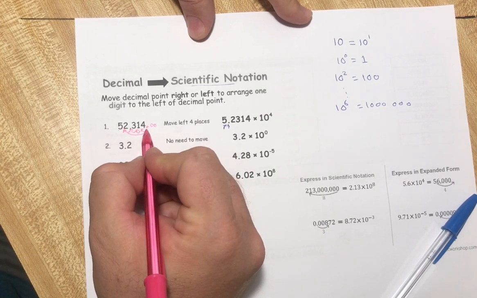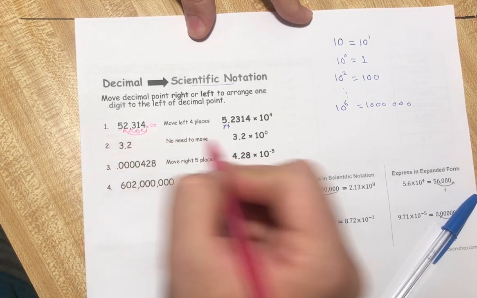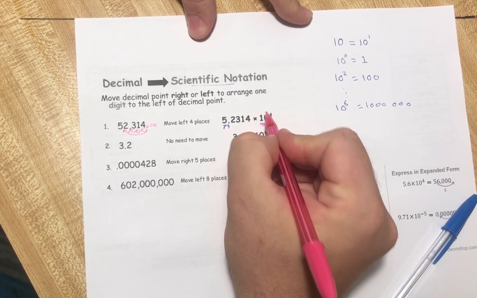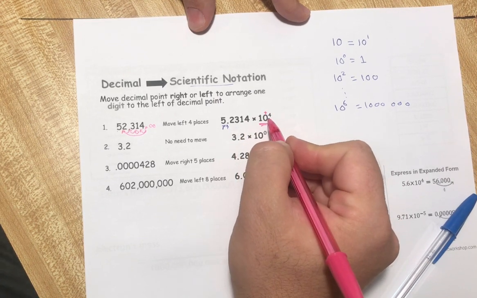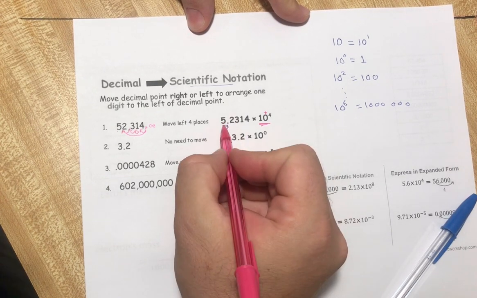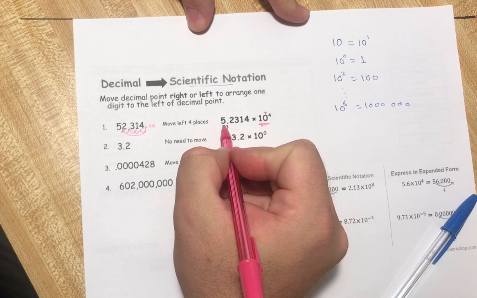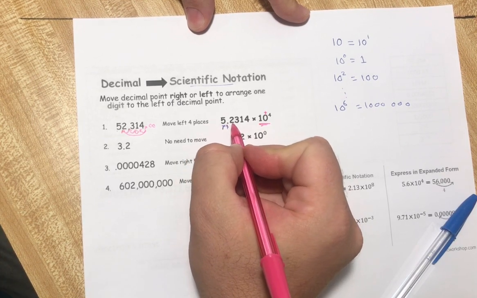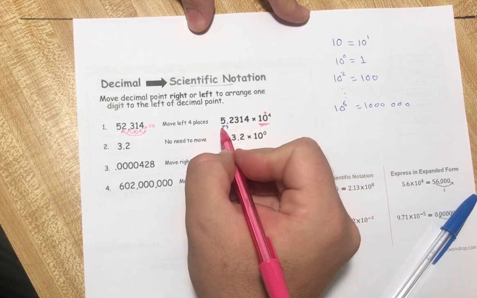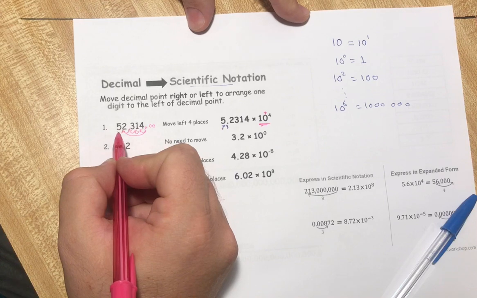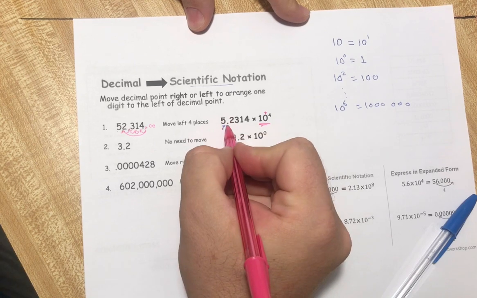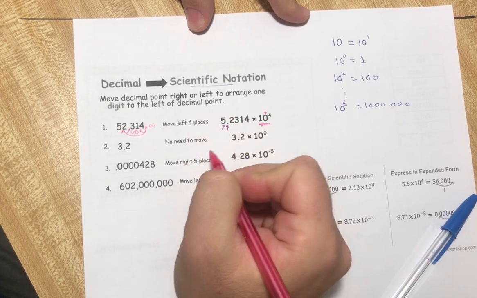If we move that decimal point to the left, then we need to multiply by 10 to the plus value, which is plus 4, because we move it 4 steps. Now we have the final number 5.2314 multiplied by 10 to plus 4. This is the scientific notation of 52,314. We use the decimal point after the first digit.